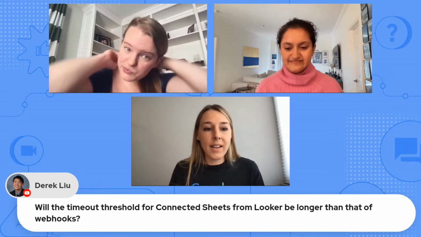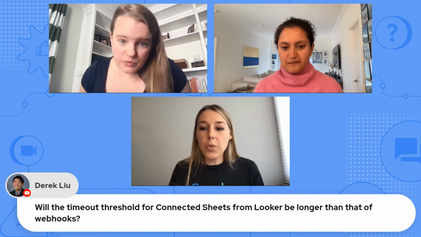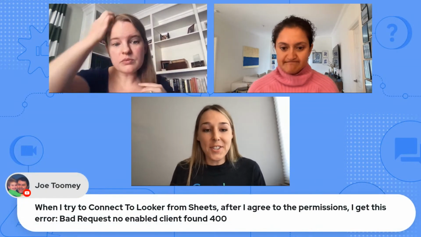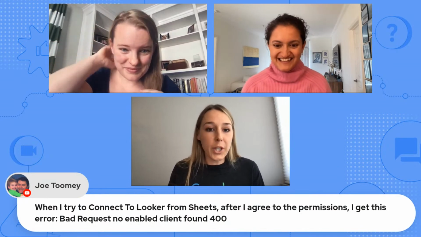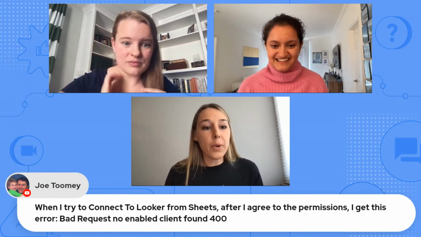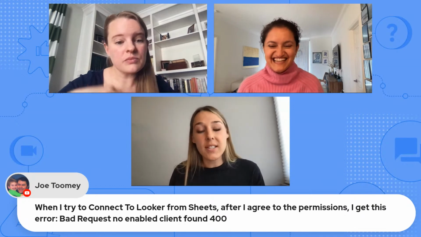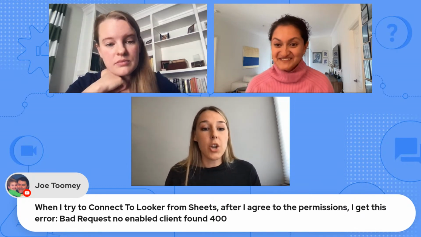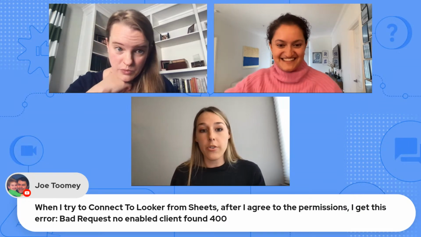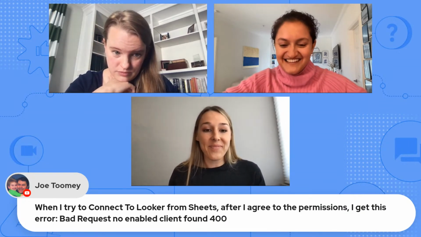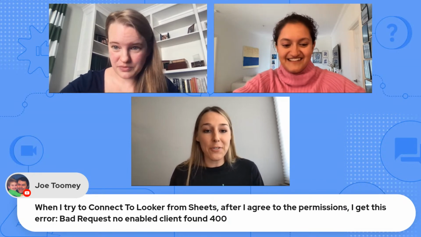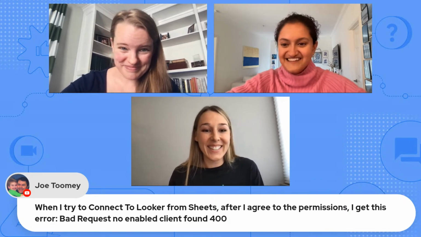Makes sense. All right, and I see a few that are circling the same question. So curious if we're able to address this one live. When I try to connect to Looker from Sheets, after I agree to the permissions, I get this error: bad request, no enabled client found 400. Is there any insights that you can provide on this, or is this better suited for the community?